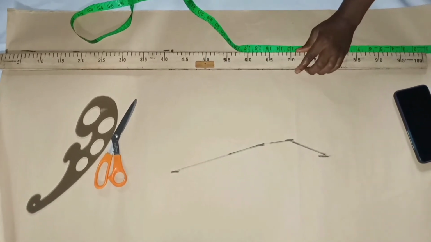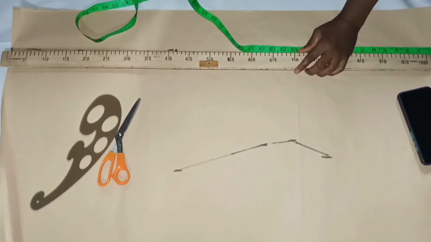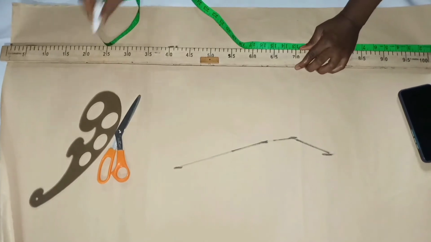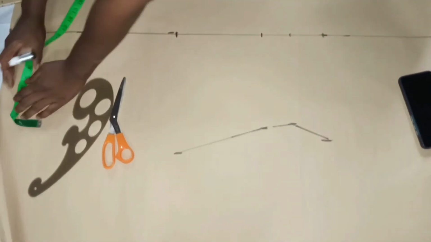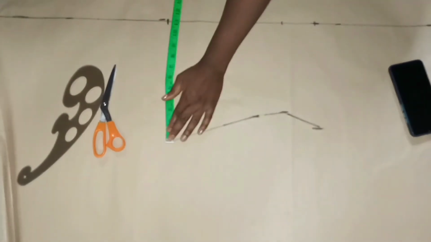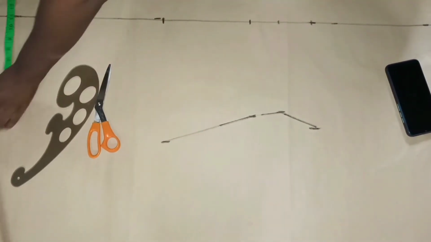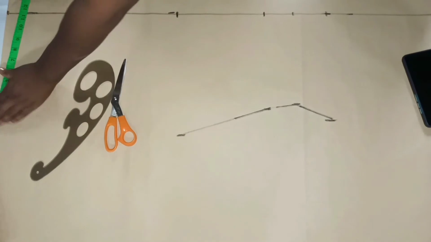But when cutting on fabric, we add the extra allowance. So on this end, we just take the hip measurement. The hip measurement we got earlier on was 11.25. So we take 11.25 here.